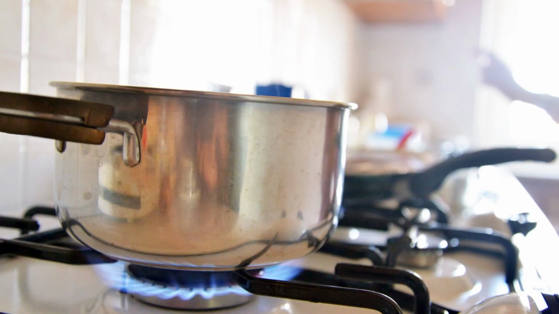So for example, even when this pot of water is already at 100 degrees, I still have to keep the flame on to keep it boiling. If I turn the flame off, it will stop boiling. So the energy from that flame is going directly into separating molecules.